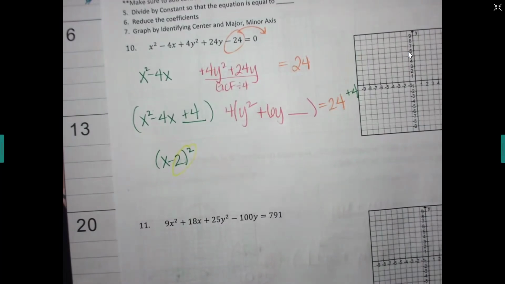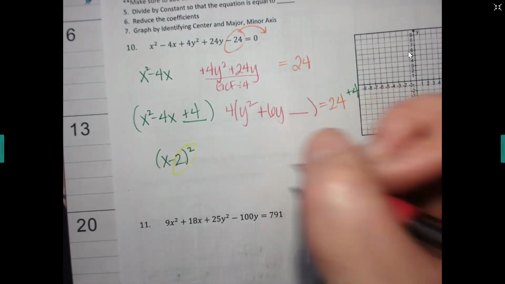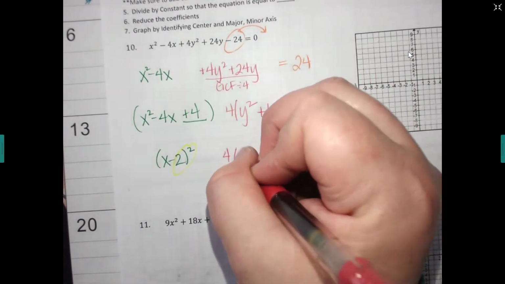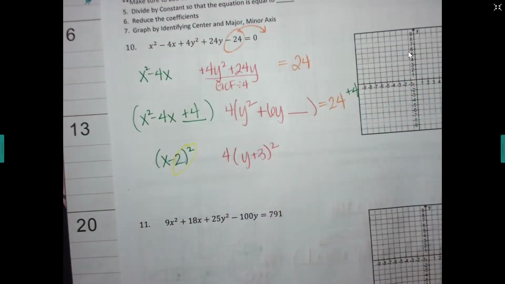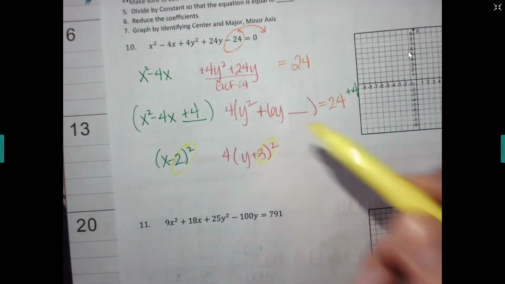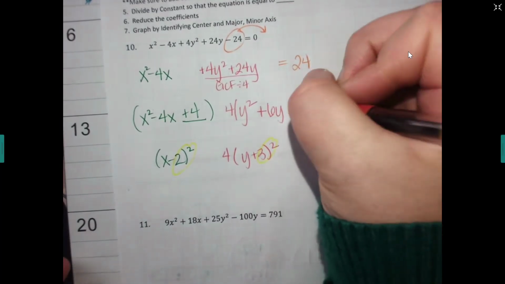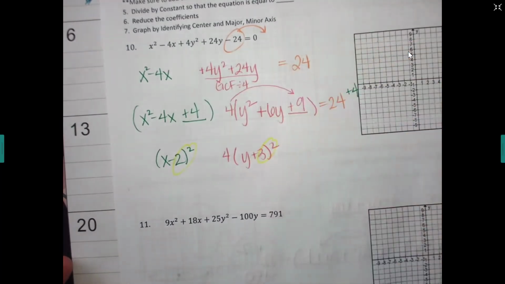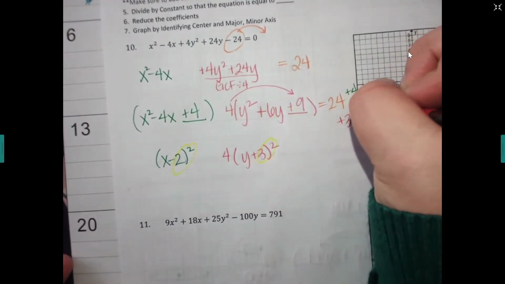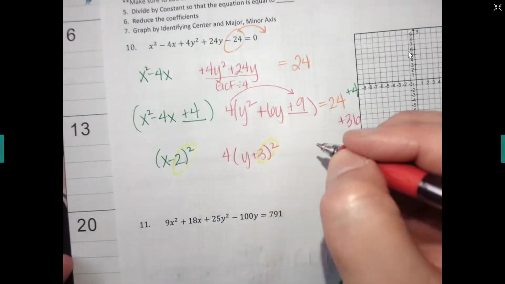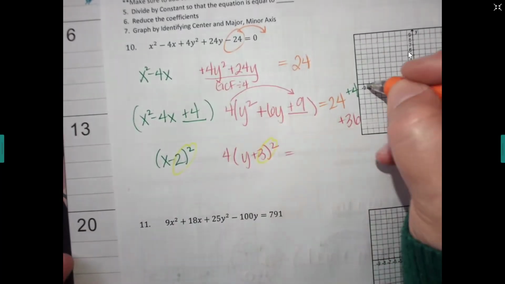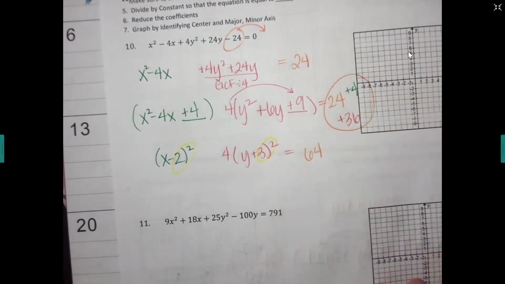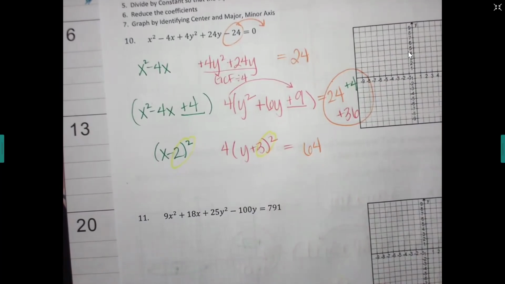Okay, for my y's, I need to take half of this 6. So how much would that be? Half of 6 is 3. And then I'm going to find 3 squared to fill in my gap. 3 times 3 is 9, am I going to really add a 9 across? No, I have to times it by the 4 that's waiting. 4 times 9 is 36. And then you're going to add up those 3 numbers to see what it equals. 64. 64 is correct.